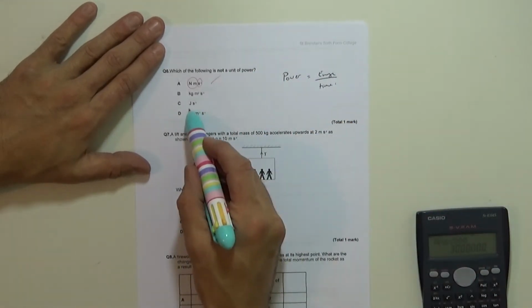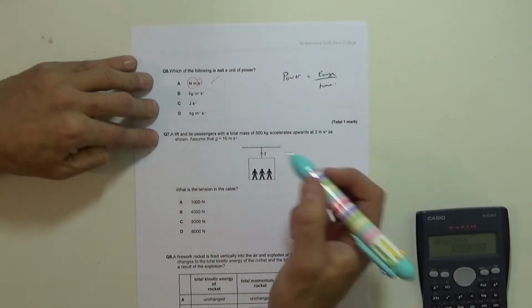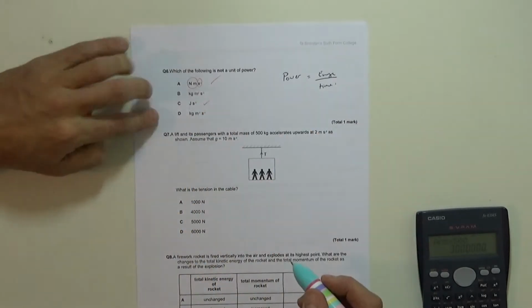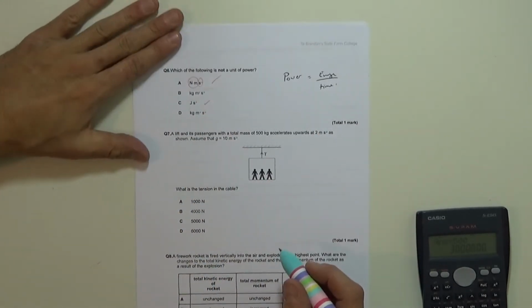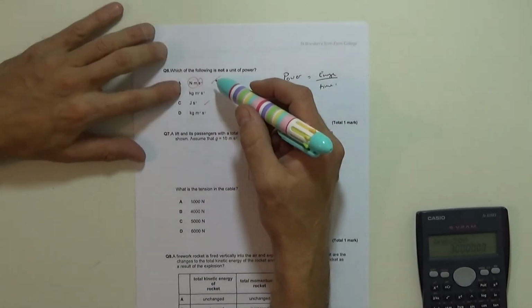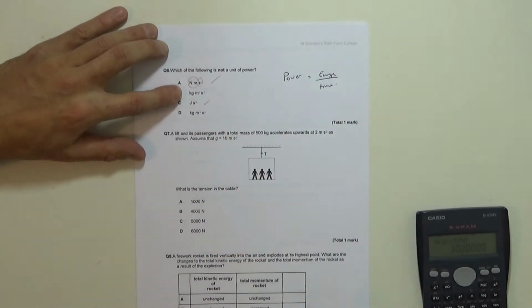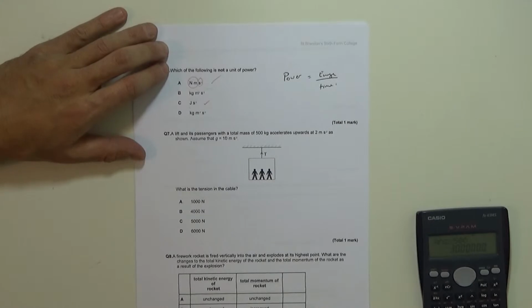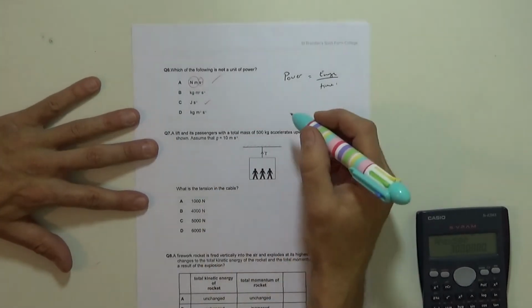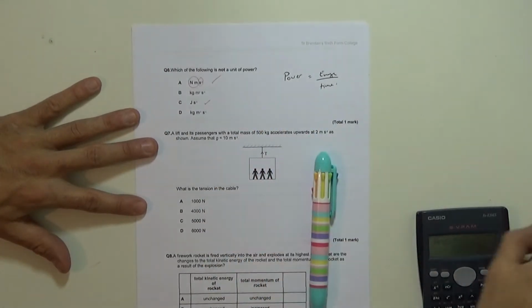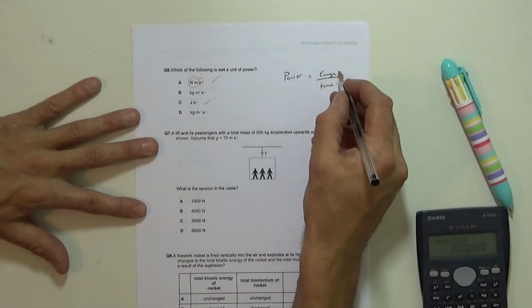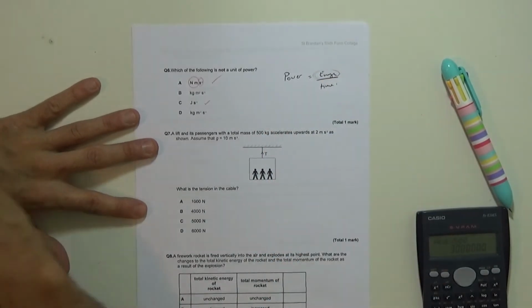Ching! This one, joules per second, that's basically dead straightforward, that is power. Now let's just look at these two. Which one of these is going to be power, which one is not going to be power? Let's think this through. We know the base units of energy, basically. We need to think this through.